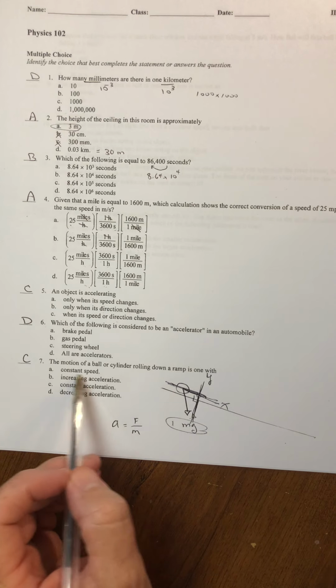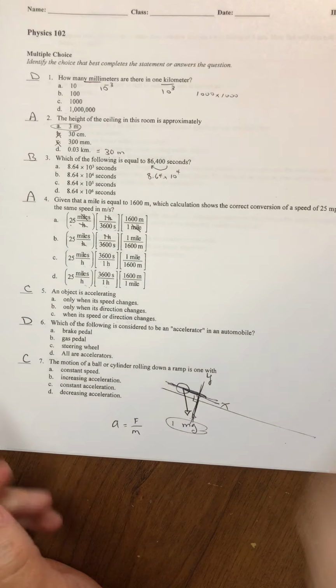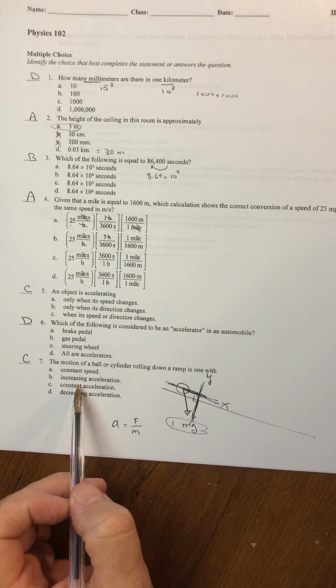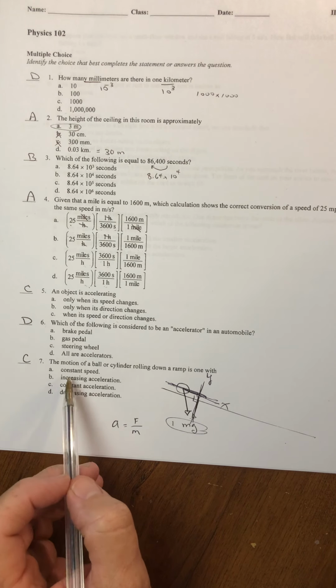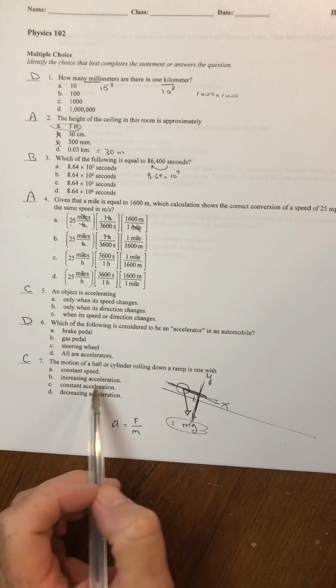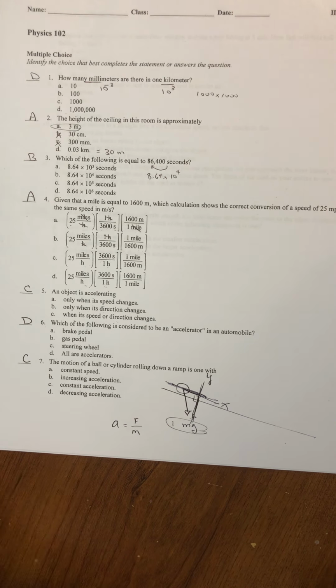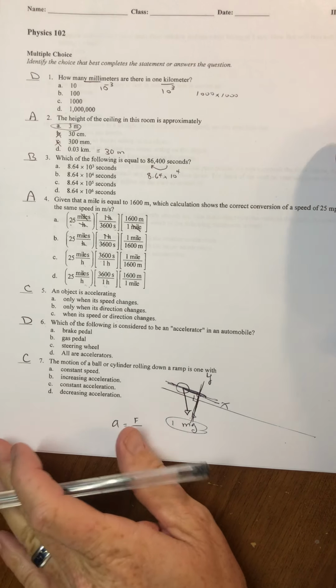acceleration, and definitely was not a constant speed. It kept going faster and faster and faster. And even though it went faster and faster, that is not an increase in acceleration. That is an increase in speed, so it's not B. It is, again, C, constant acceleration.